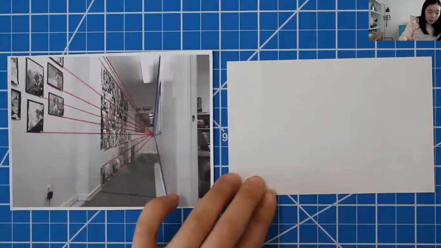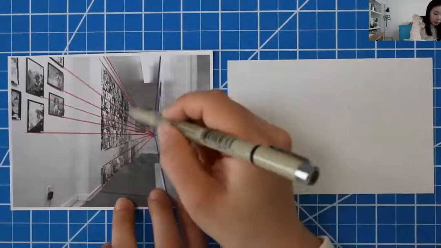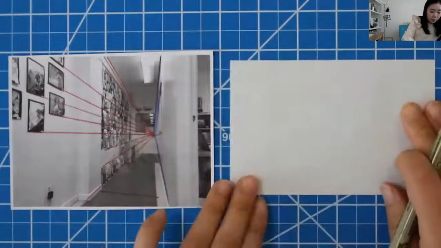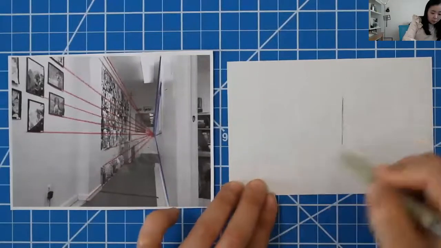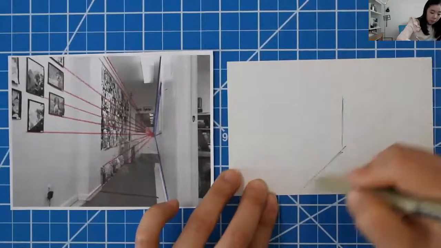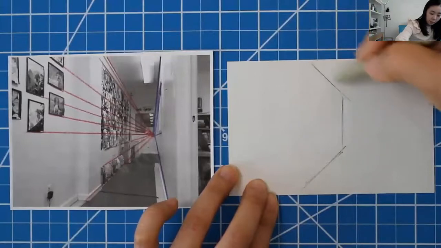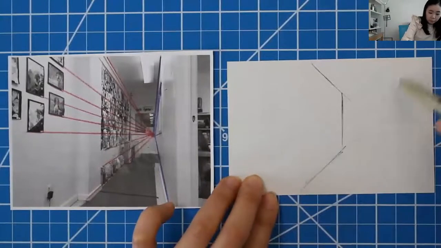Like the two-point linear perspective, I'm gonna find the vertical line first. So it's about here. So floor line. And the ceiling line from the left wall. And let me draw the right wall.